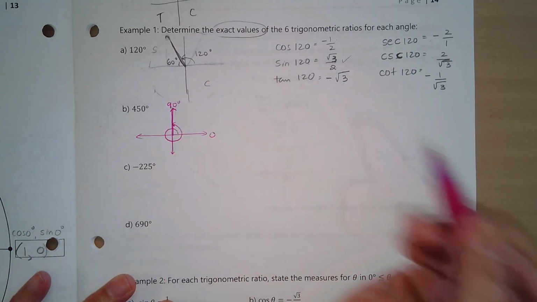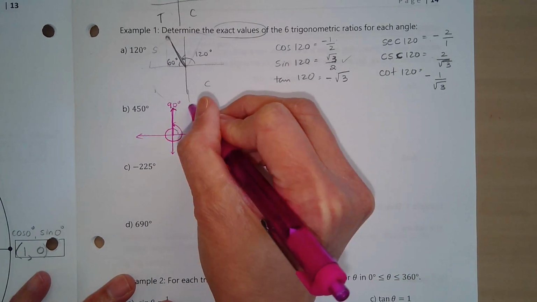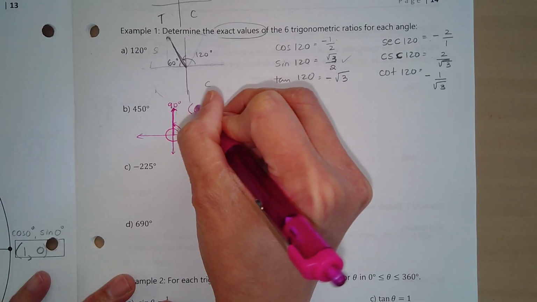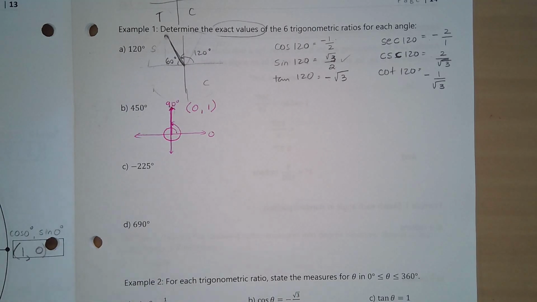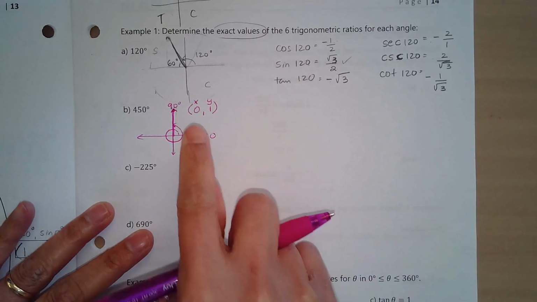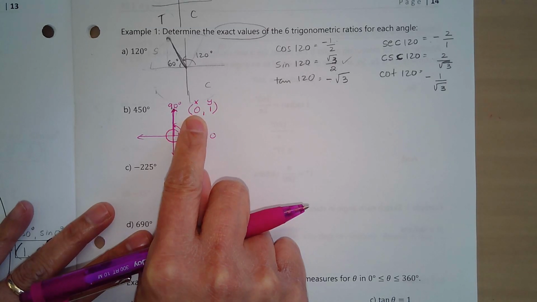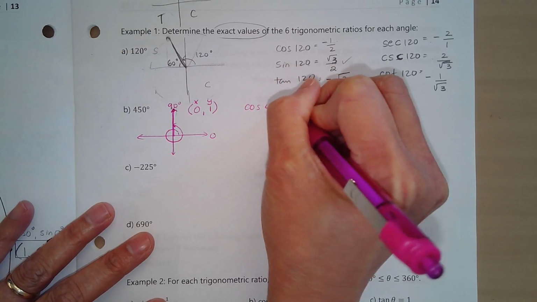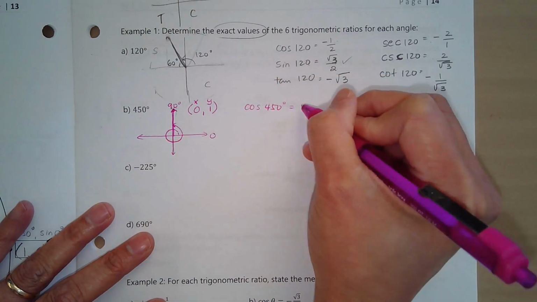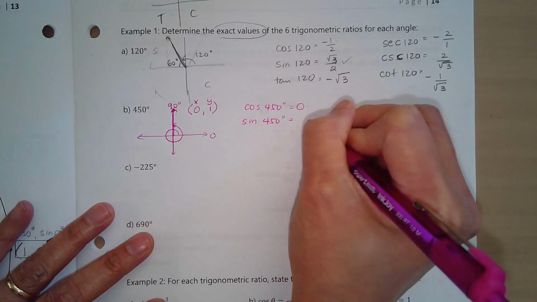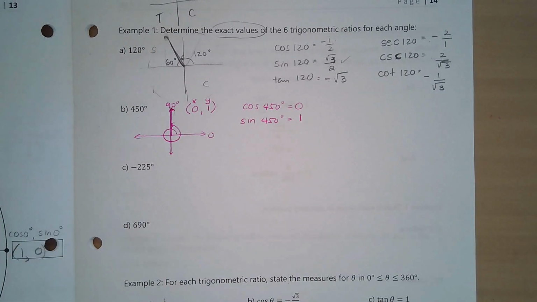So when we look at this 90 degrees, the values for the x and y are 0, 1. So this is the x, this is the y, and we said x is equal to the cos of theta. So cos of 450 degrees is x, which is 0. Sine of 450 degrees equals the y, which is 1.